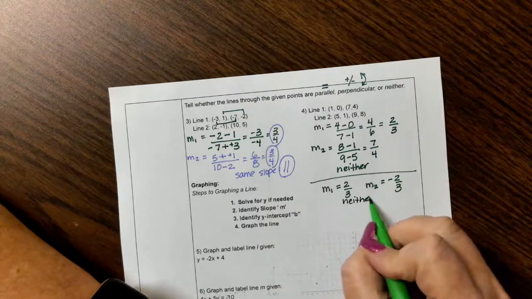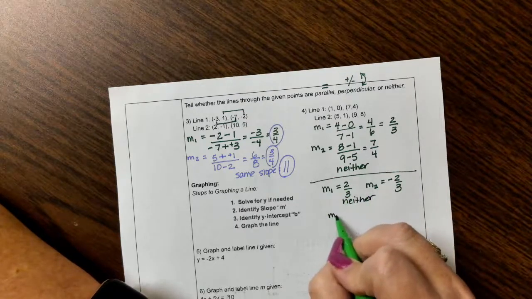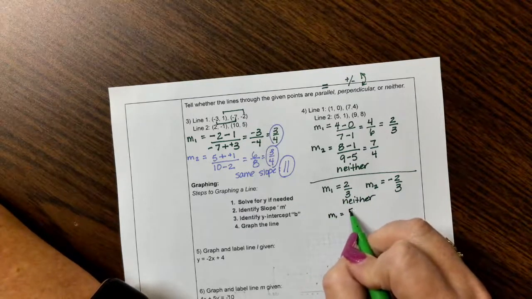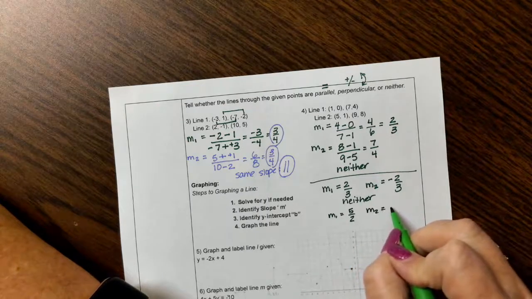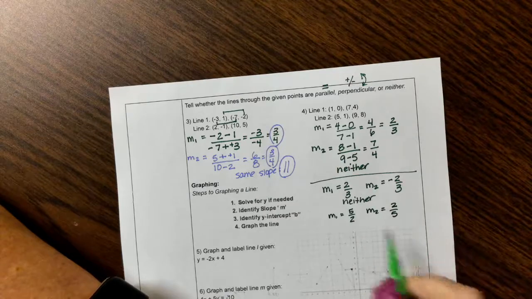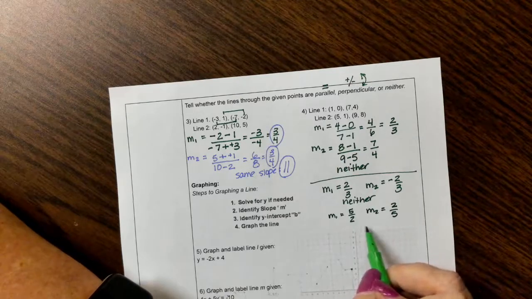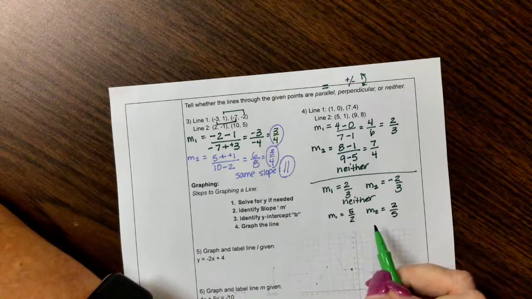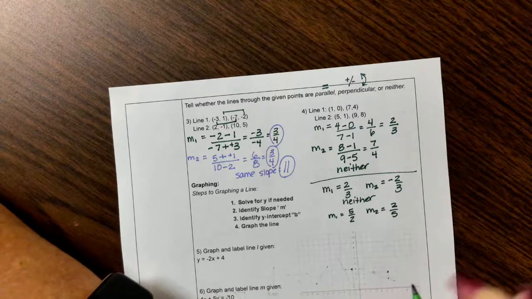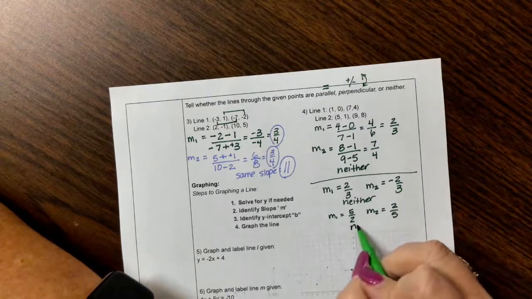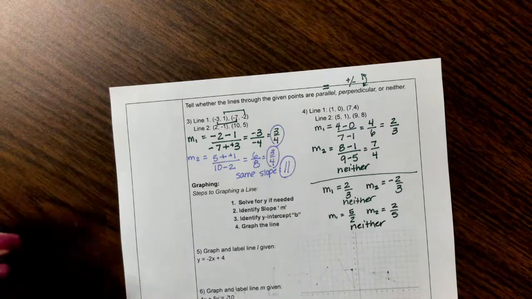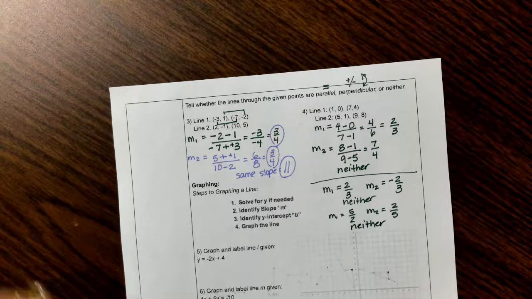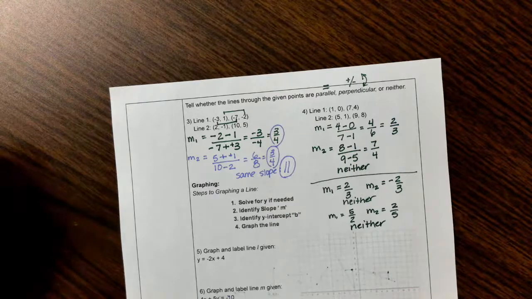Okay? The same thing if I had the slope of one line was, say, 5 over 2, and the slope of the second line was 2 over 5. Again, yes, those are reciprocals, but they're not opposites. They have to be opposite and reciprocal. They have to meet both requirements. So these would also be neither. So I just want to call that to your attention so that you're careful when you are doing your homework.